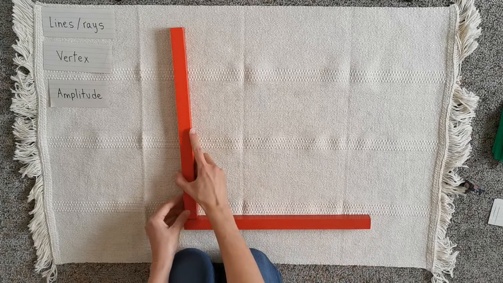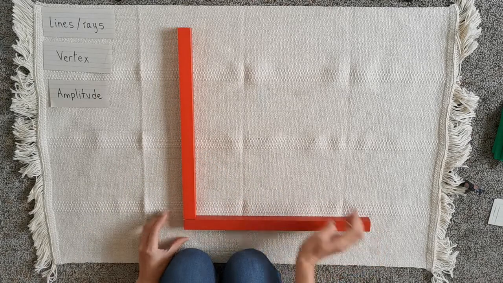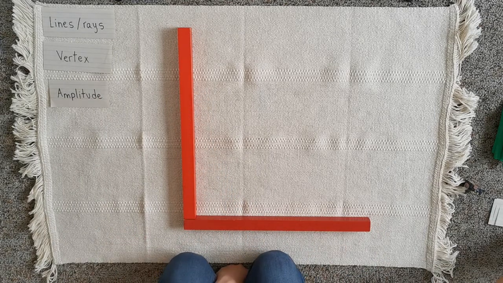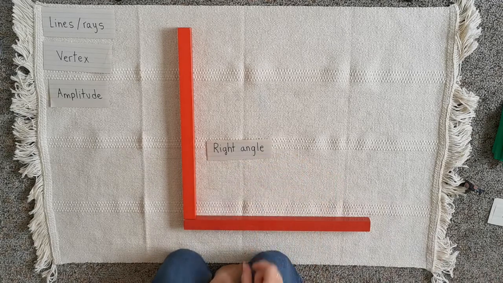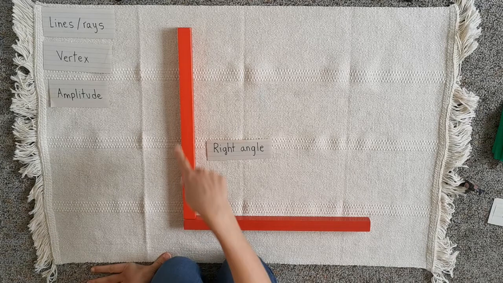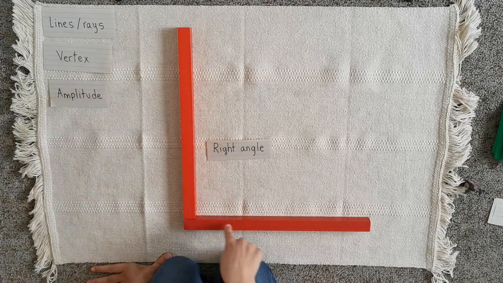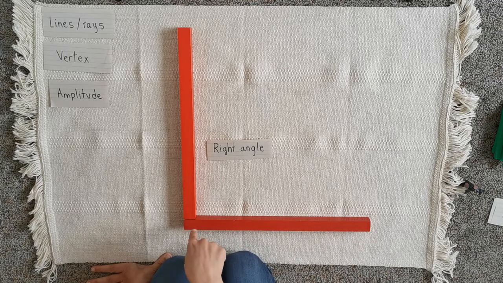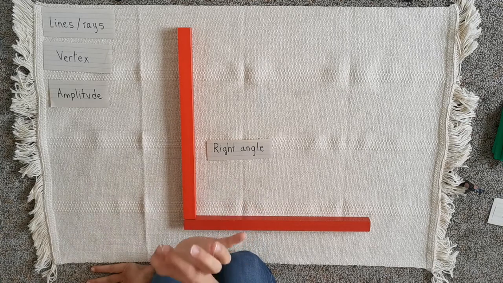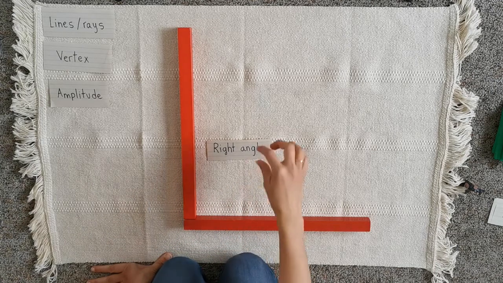The two lines need to connect exactly like that. The name of this angle is right angle. Right angle, remember, right angle. A right angle has two lines, one vertex, and an amplitude of exactly, listen carefully, 90 degrees.